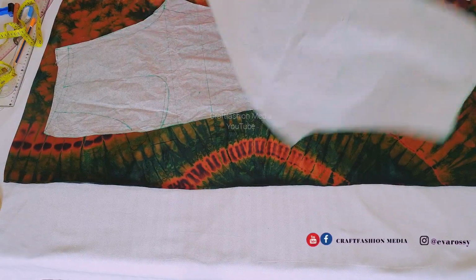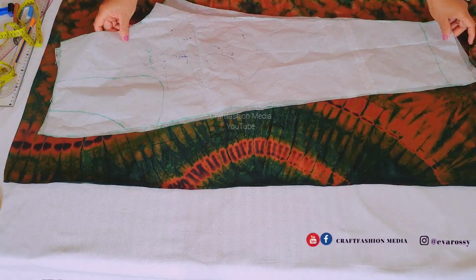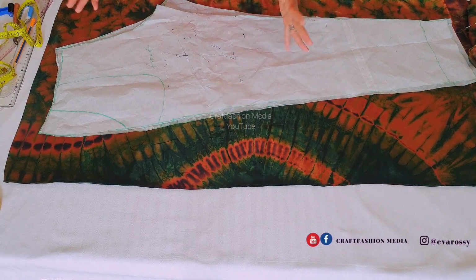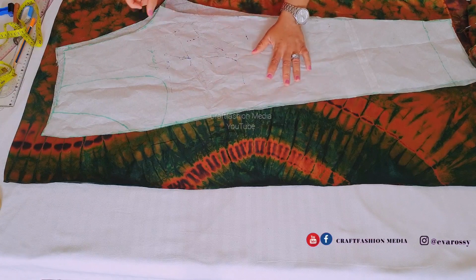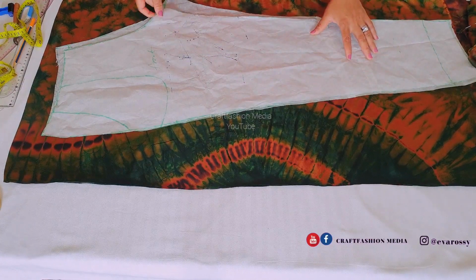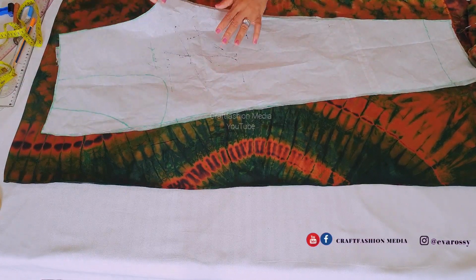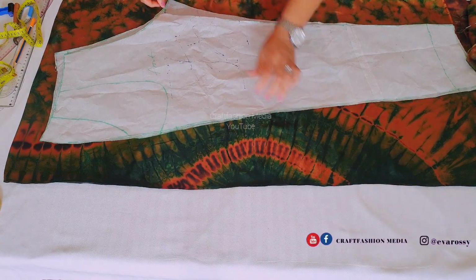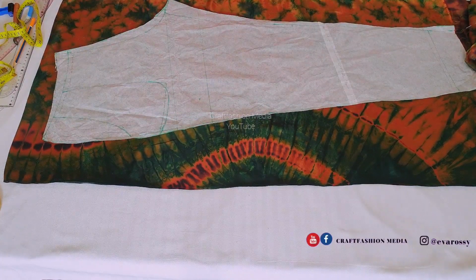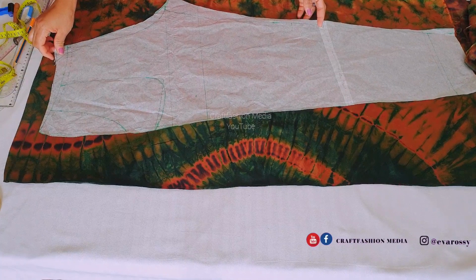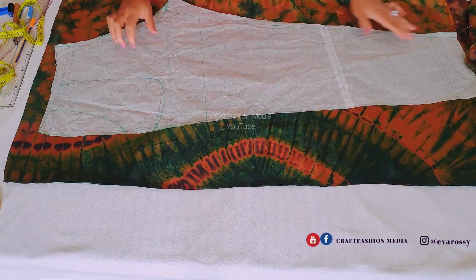So I'm going to be using both the front and back panel to cut on the fabric, as you can see. So I'm going to cut the back first. After that, I will remove the back fabric because I'm cutting the two of them at the same time. Then when I remove the back one, I'm going to trim off whatever I need to remove from the front pattern.